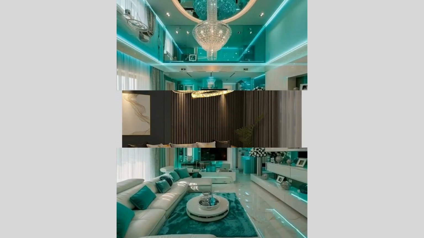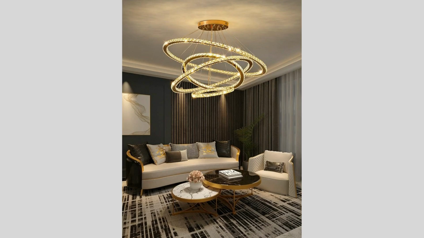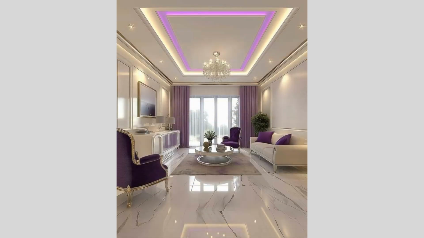Whether you prefer a cozy retreat or a vibrant social space, these ideas will inspire you to craft the perfect modern living room that meets your needs and enhances your lifestyle.